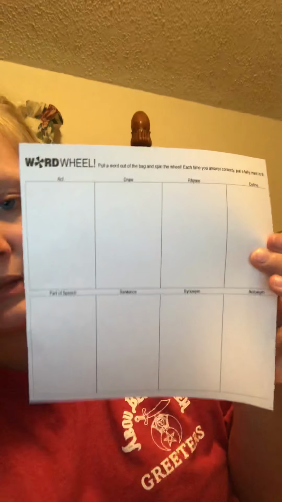So the third piece is a tally sheet, which has a box for each action or whatever the student needs to do. So act, draw, rhyme, define, part of speech, sentence, synonym, antonym. But anyways, let's get started.